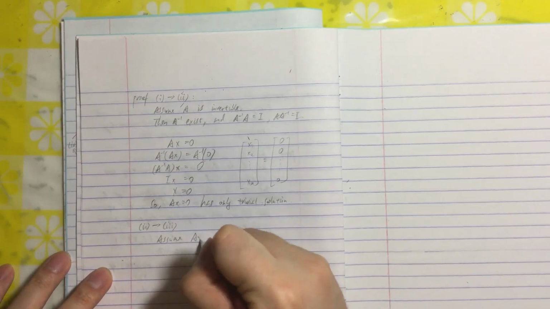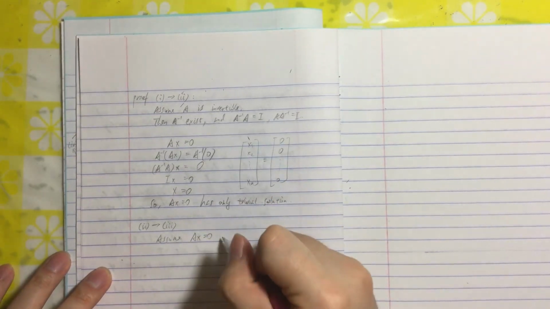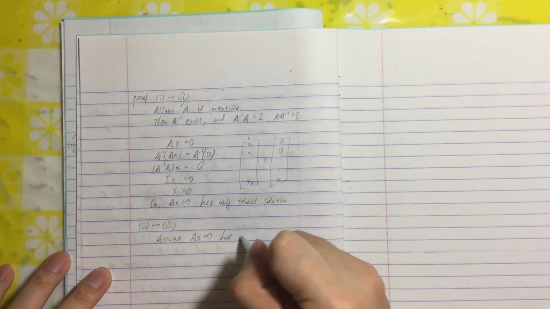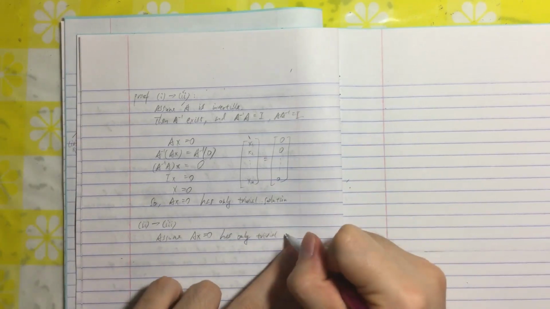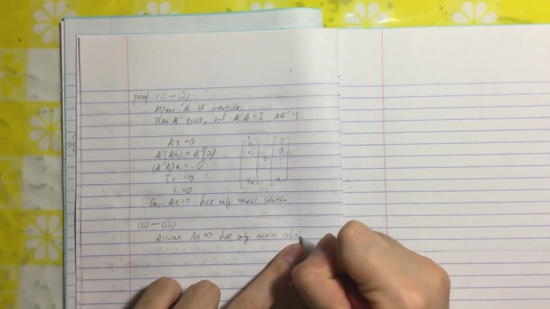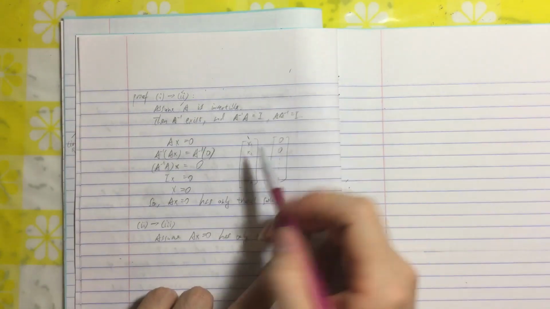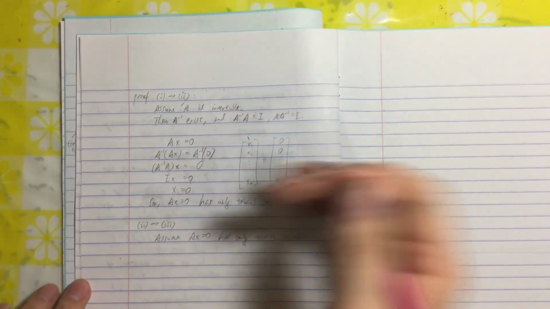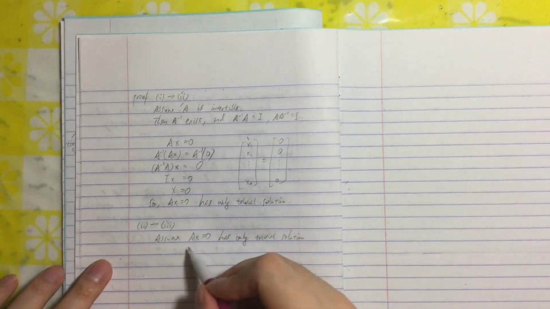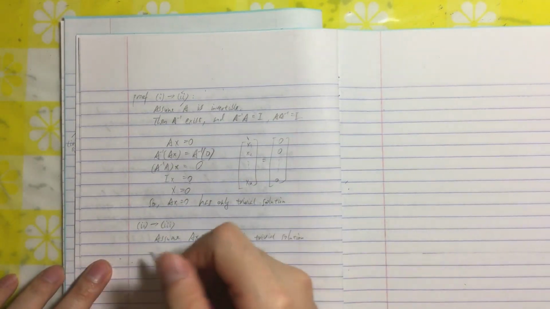Assume the equation AX equal to 0 has only trivial solutions. That means the only solution is X1 equal to 0, X2 equal to 0, Xn equal to 0. Assume this equation has only trivial solutions.